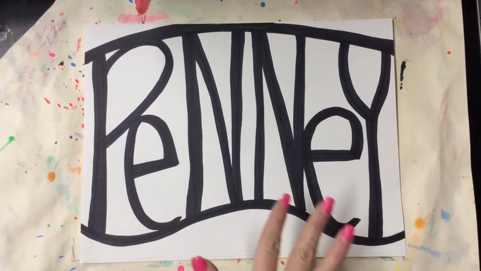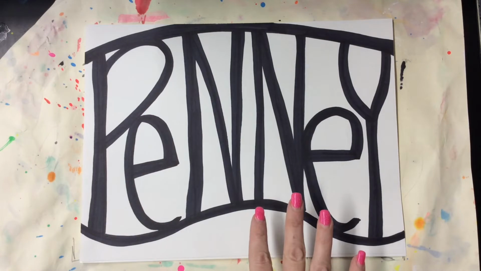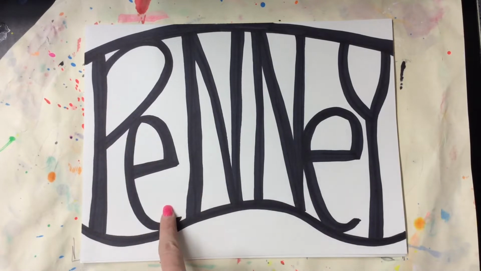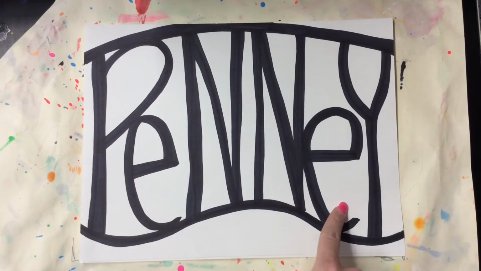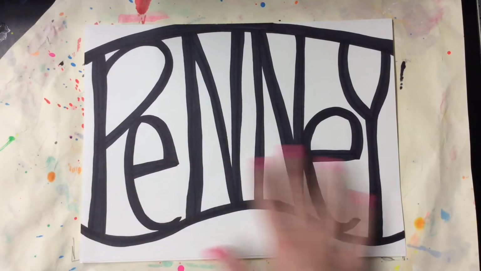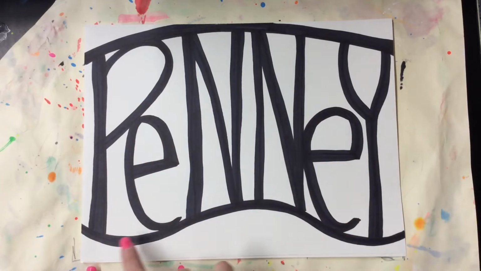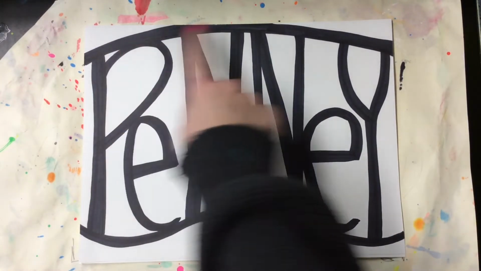And so to start our name design, let's take a look at the sample that I have here. Notice some different things about it. What are some things that you notice? Right, I have upper and lowercase letters. Here and here my E's are lowercase. Why do I have them like that? So I can fit more letters in and squish them together, right? So the E's fit kind of nice underneath the P and the Y.